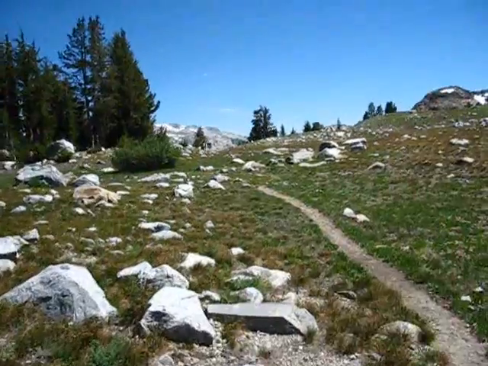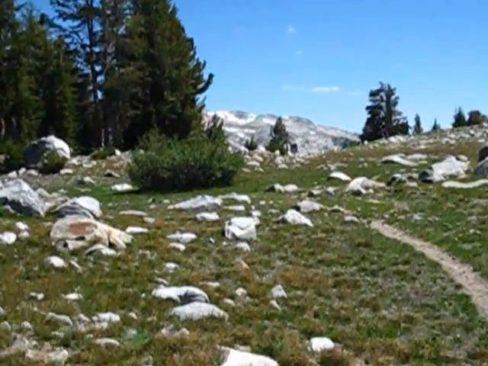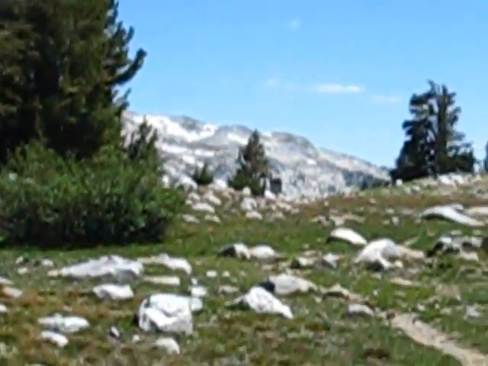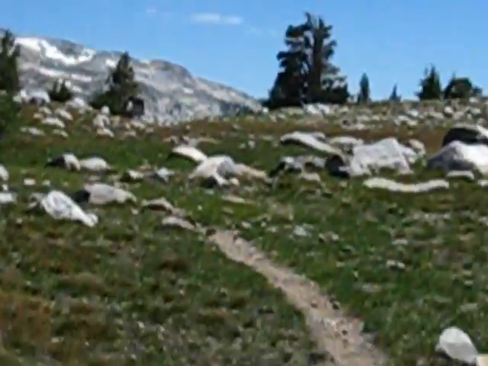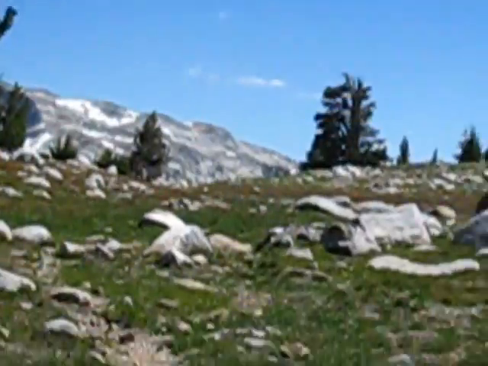And there, my friends, is Bond Pass, gateway, sort of southern Yosemite, northern Yosemite backcountry.